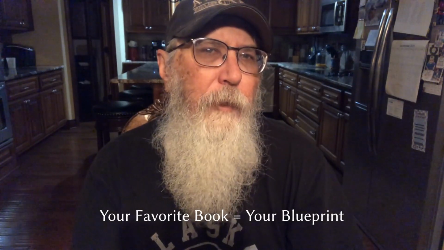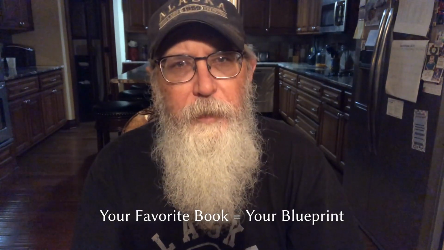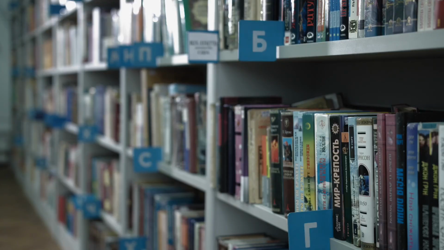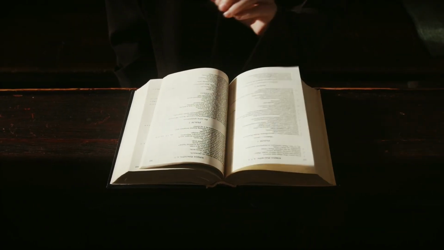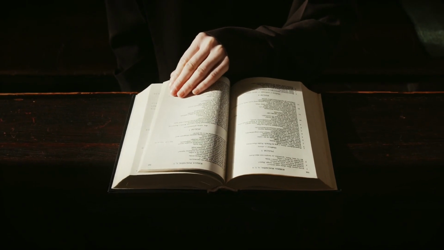What if your favorite novel could secretly teach you how to write your own? Imagine having a roadmap built by the author that you admire the most. Well, today I'm going to show you how to use your favorite book as a blueprint to turn your idea into a working outline. Why is this important?